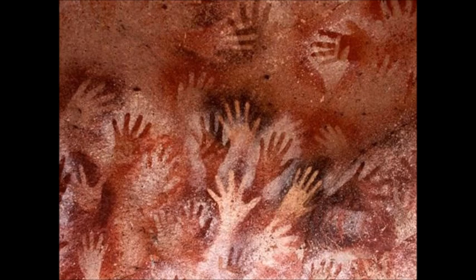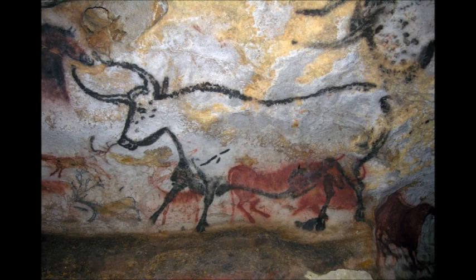The cave was rediscovered in 1940, when local boys pursued their dog down a small hole in the rocks and soil that masked the entrance. Its wealth of Paleolithic art is regarded as the finest in the world.